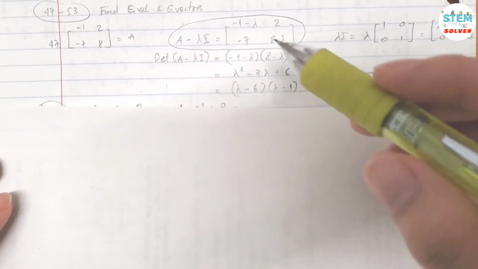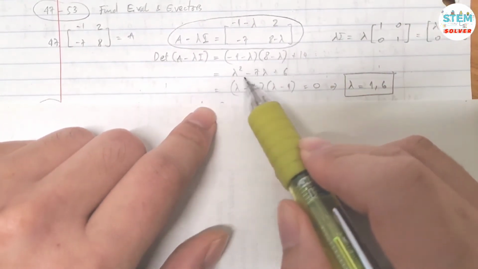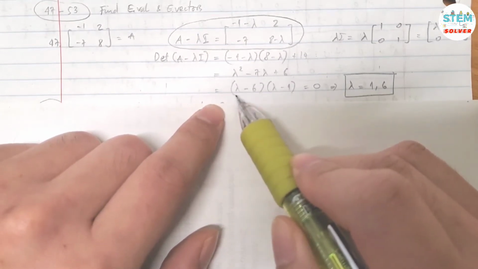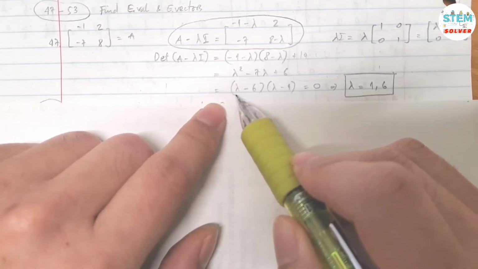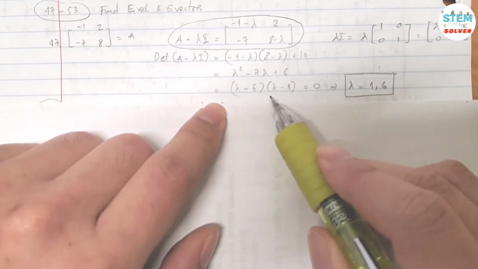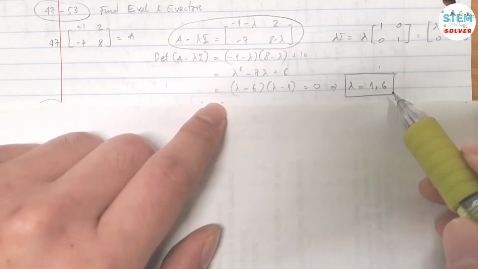Then you work this out, so you solve for lambda. After you simplify it, you get this one. Then I put it in factored form, set this equal to 0, and solve for lambda. I got lambda equals 1 and 6.